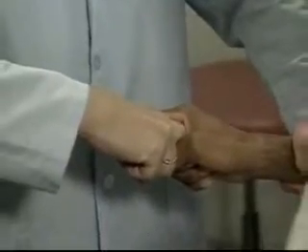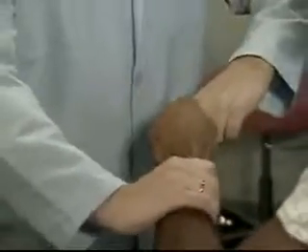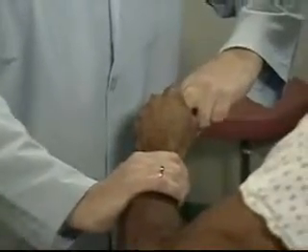Now test the patient's grip. Cross your middle and index fingers to protect them. Good. Then ask the patient to squeeze as hard as possible while you try to remove your fingers. Normally, you should have trouble removing them.